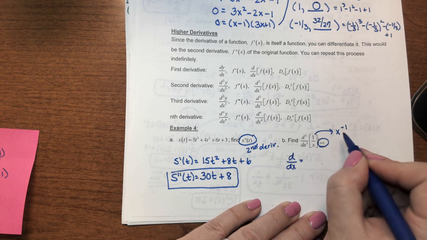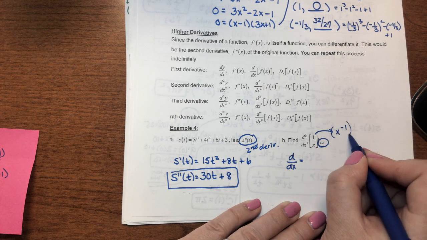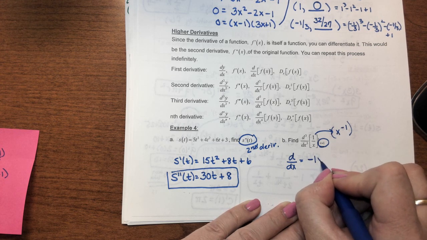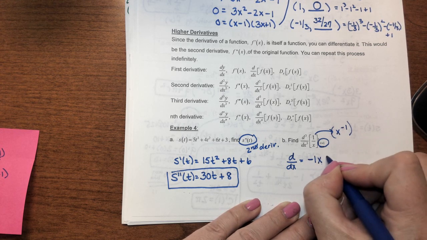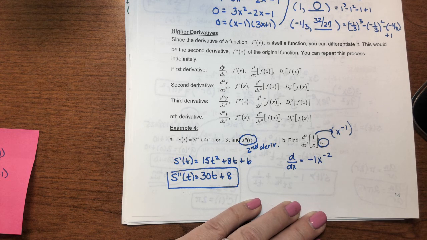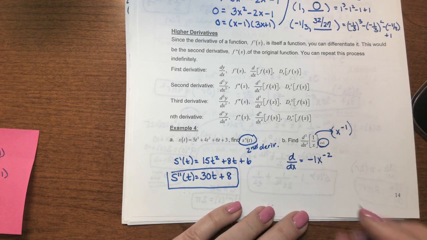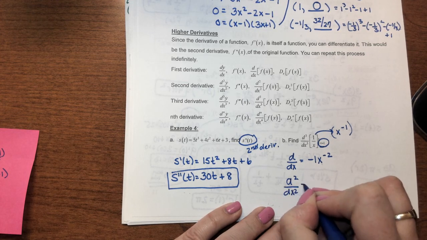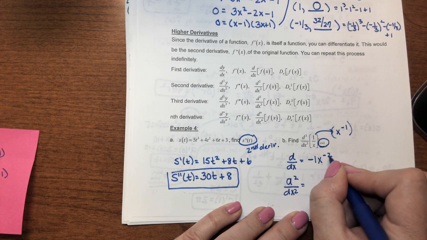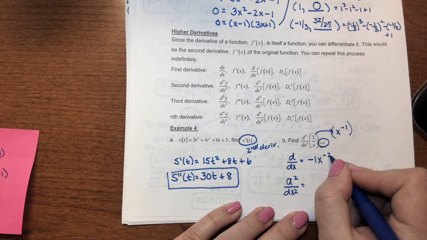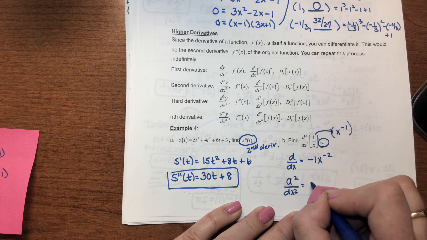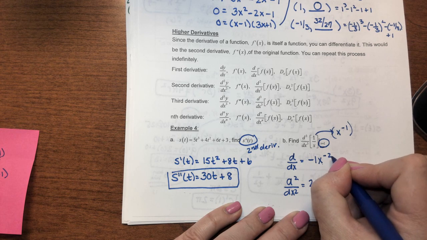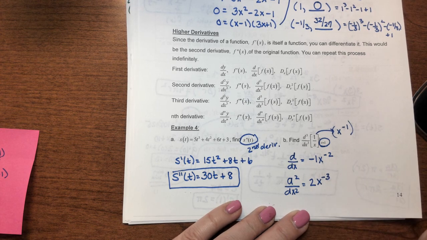So when I want to find the derivative of x to the negative first, using your power rule, that would be negative 1, x, subtract 1 from this power, which is a negative 2. So there's my first derivative. Second derivative, I'm going to take the derivative of negative x to the negative second. Using your power rule, negative 2 times negative 1 is a positive 2. X, subtract 1 from negative 2, which is minus 3.